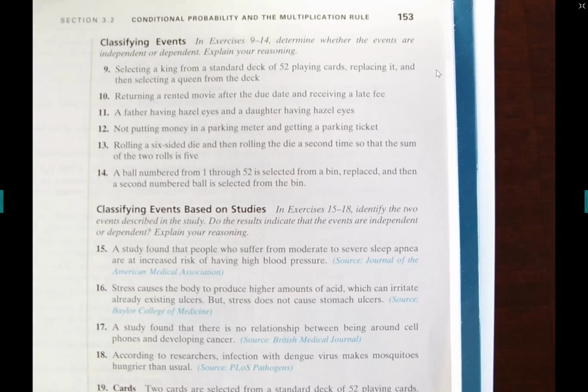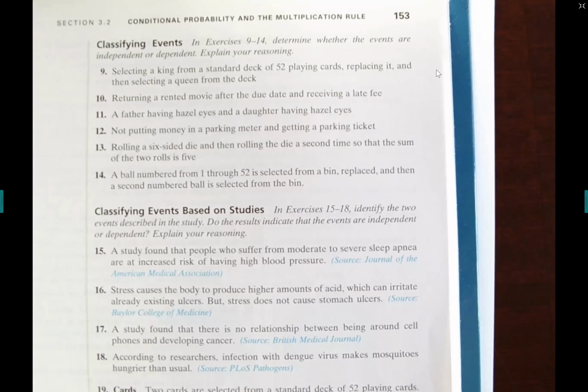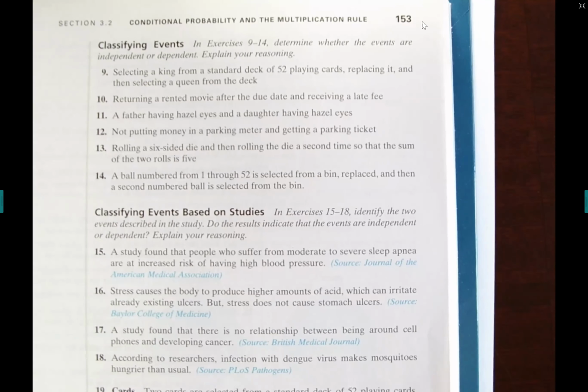11. A father having hazel eyes and a daughter having hazel eyes. What do you guys think? Are they dependent? Yes, dependent. I agree. Next one.